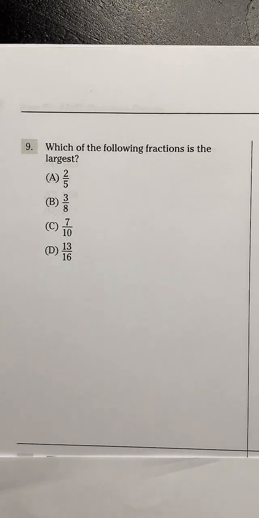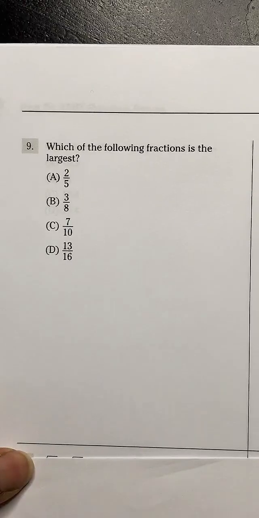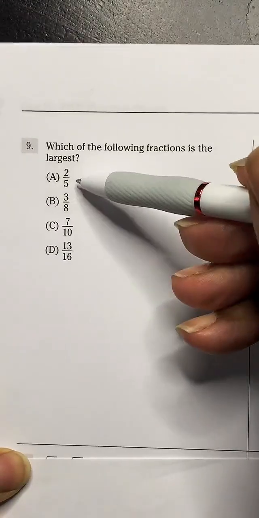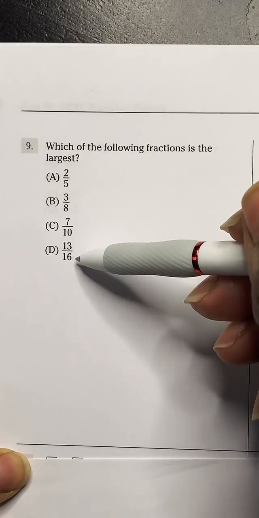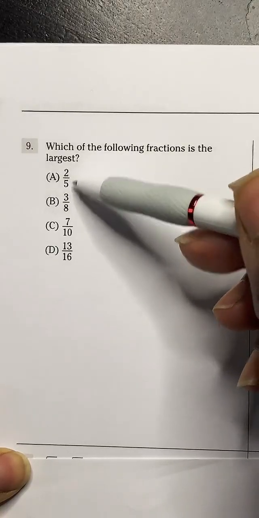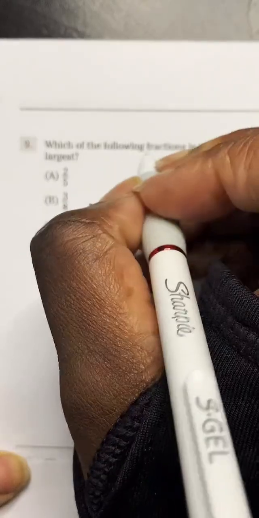So let's take a gander. All right, so we want to figure out the largest. For me, the quickest way will be a quick little division. Hopefully we know, because this was my turning point of getting somewhat comfortable with fractions, that fractions is simply division.